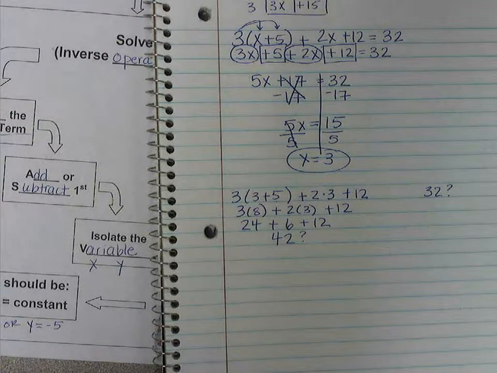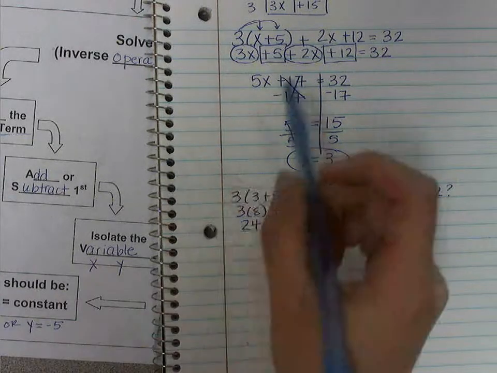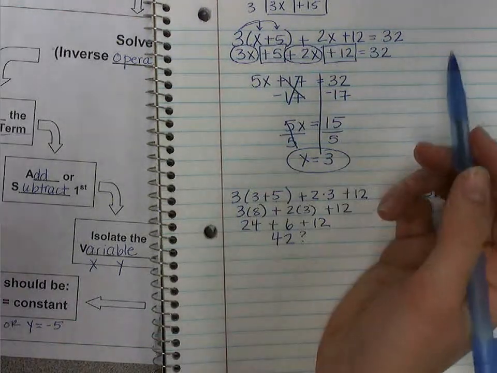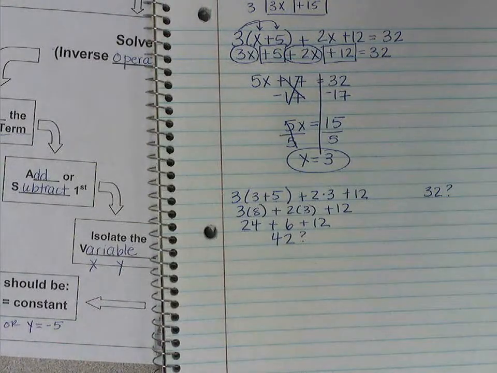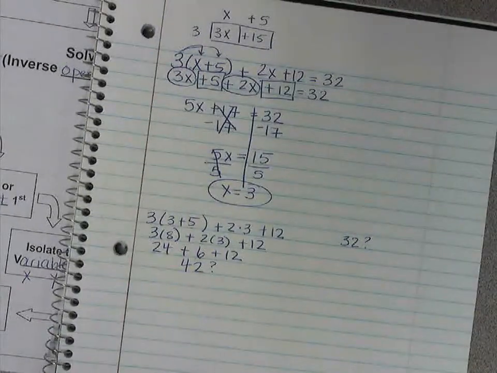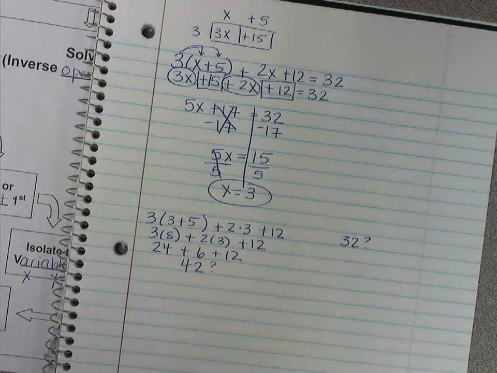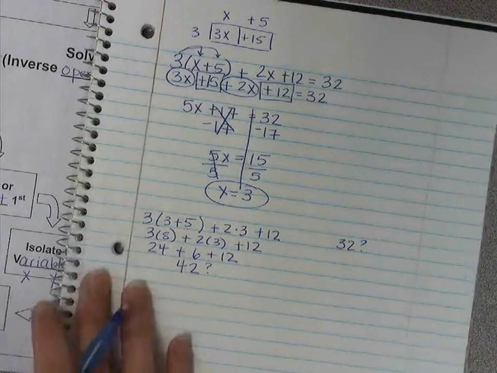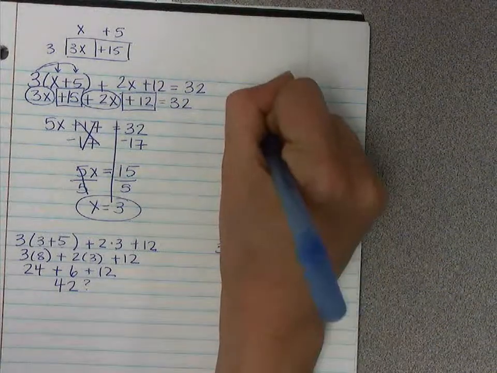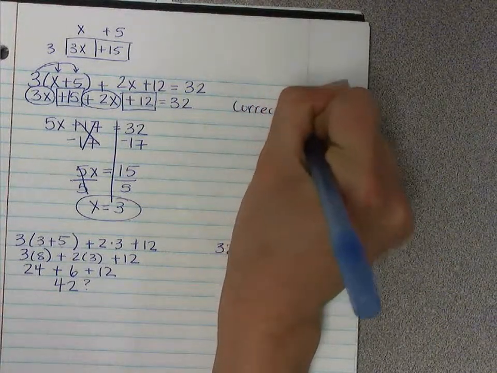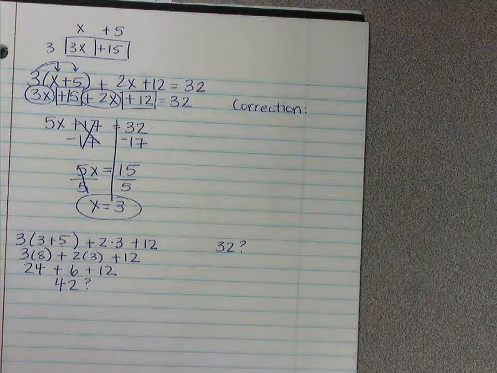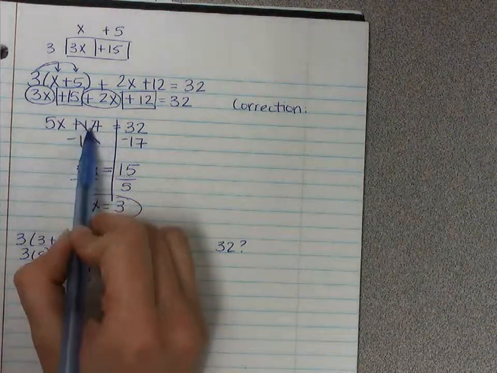Looks like we better double check. When we subtracted, we got 15, we got 3. Oh, we forgot to distribute 15. Oh no. Good thing we checked our answer. So we put a 15 up there. Now when we combine like terms, we actually have 27 here.